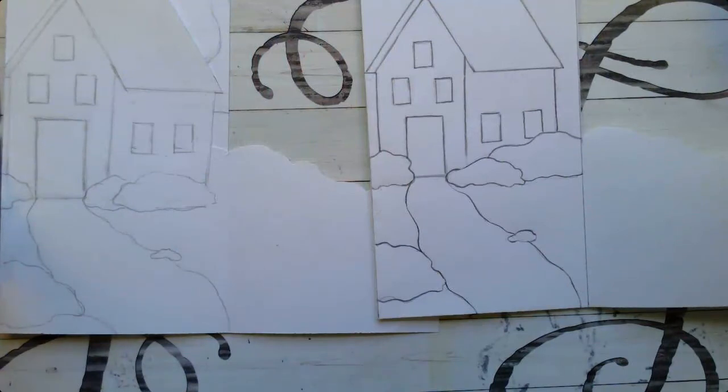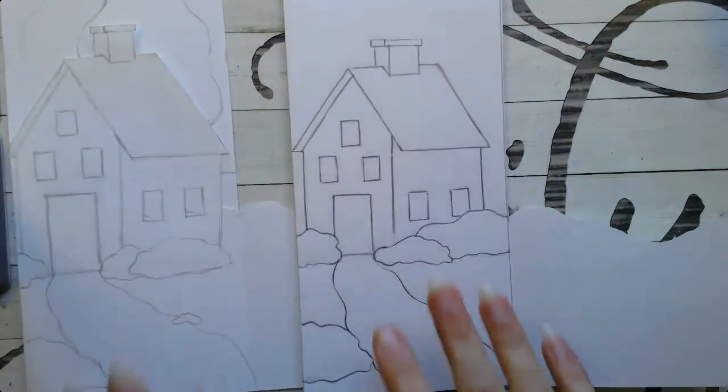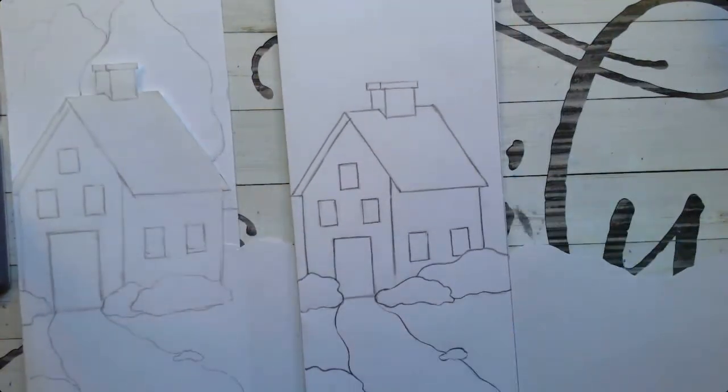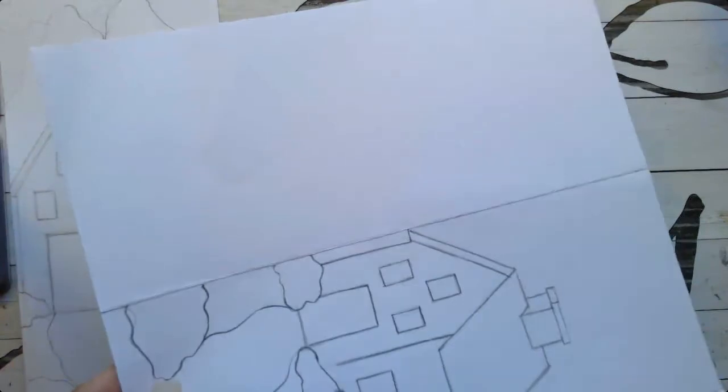Okay, and now we are ready for the next step. So what we're going to do now is grab our scissors that we used yesterday, and we're going to cut out the area here, which would normally be our background.